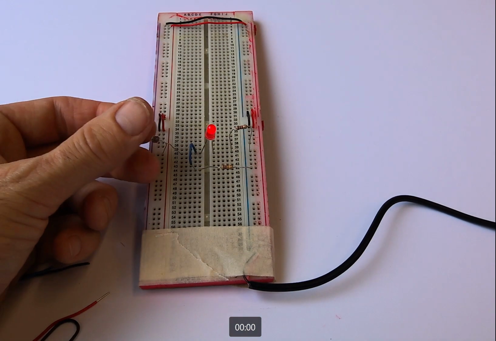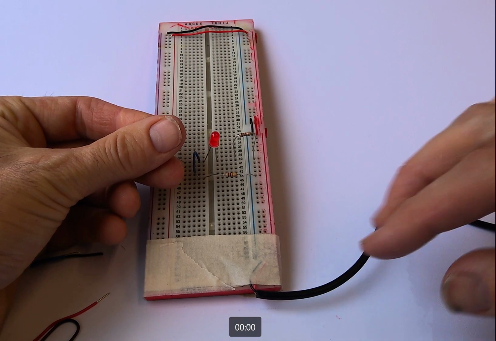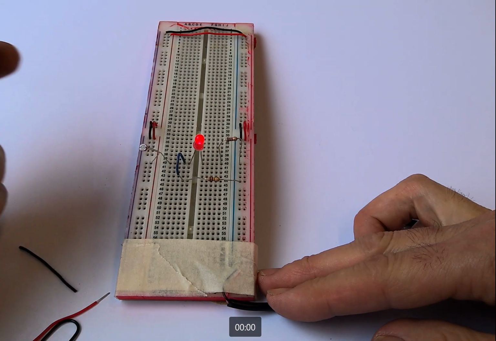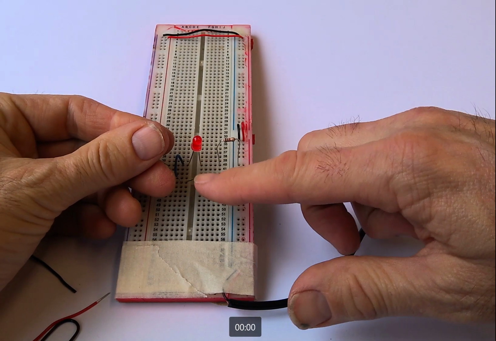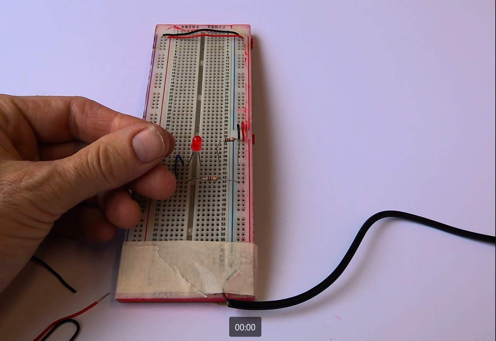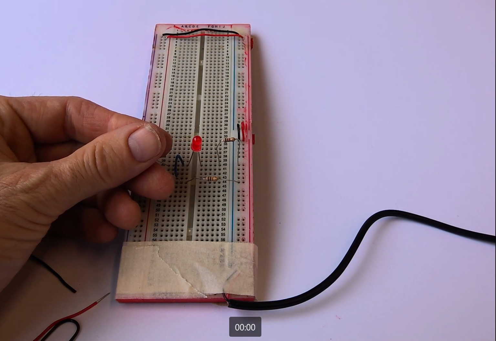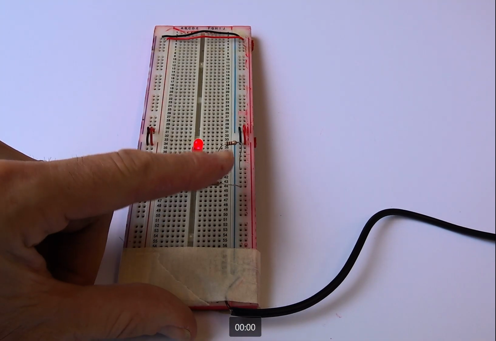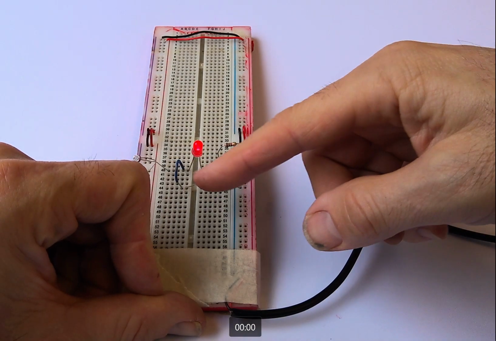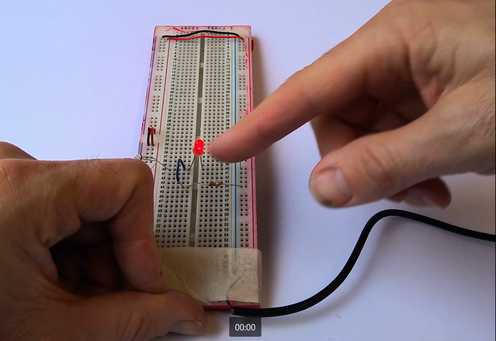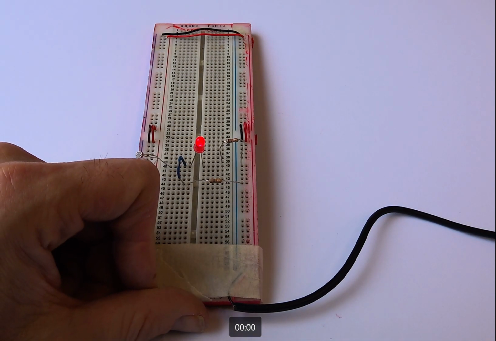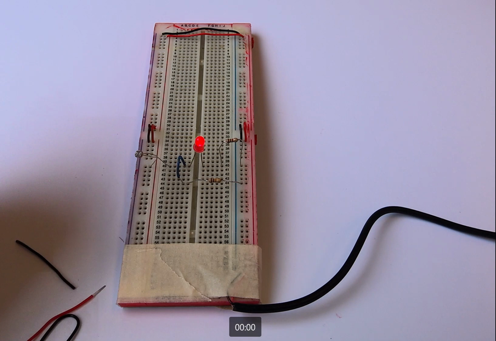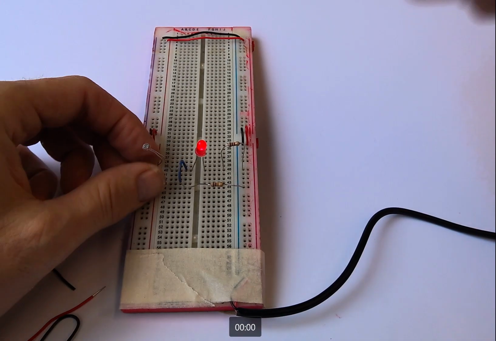Let's hope that when we put our hand over, there we go. Now the LED is turning off because not so much energy is going through it, because some of the energy is going through the 10K. So the path of least resistance isn't exactly true. Even though there's more resistance here, you would presume all of the electrons flow through the LED and the 1K. What you've got is some of the electrons flowing through the 10K, but the majority will want to flow through the LED.